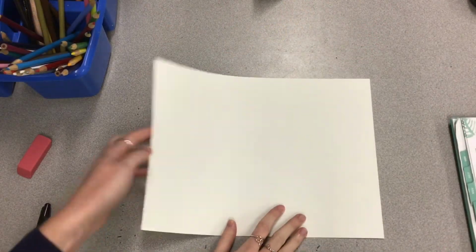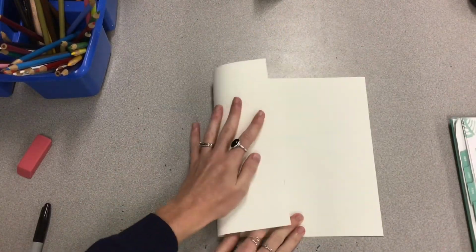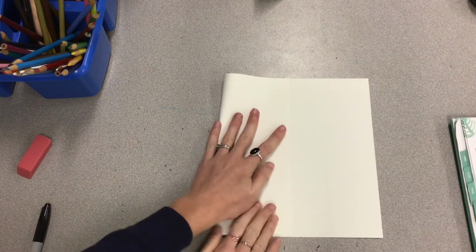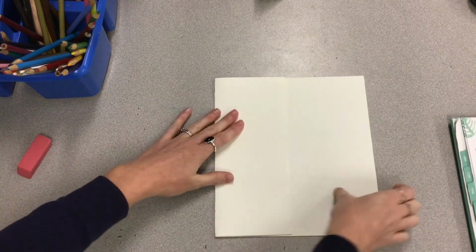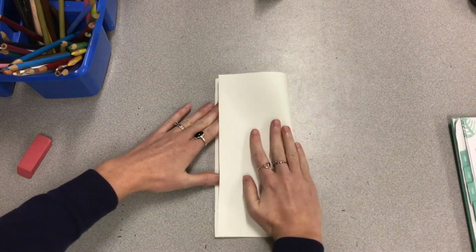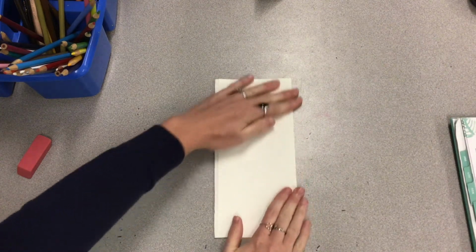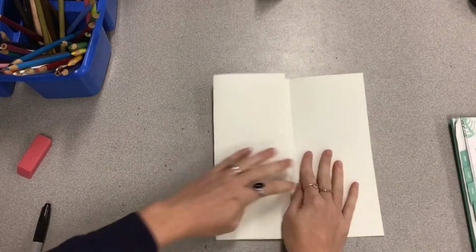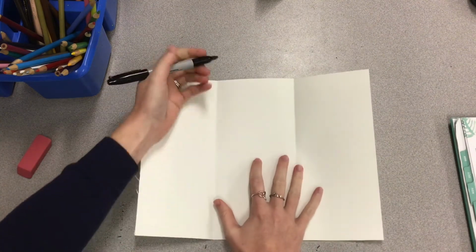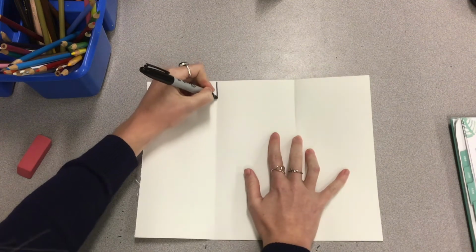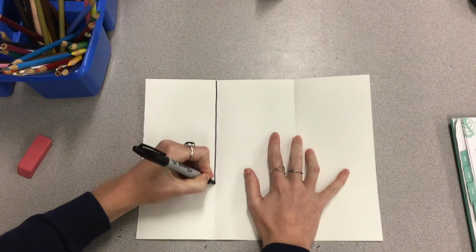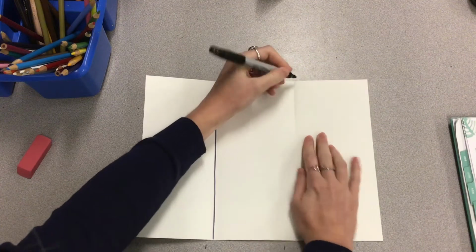The first thing we need to do for our project is create 3 different sections for our project. So we're going to take our paper and fold it to the center, take the other side of our paper and fold it in the center so that when we open up our paper we have 3 different sections. I'm just going to take a black marker and draw a line to separate each section.